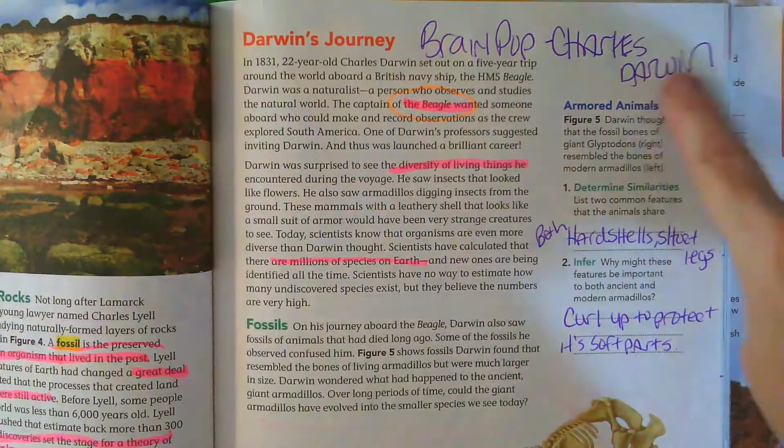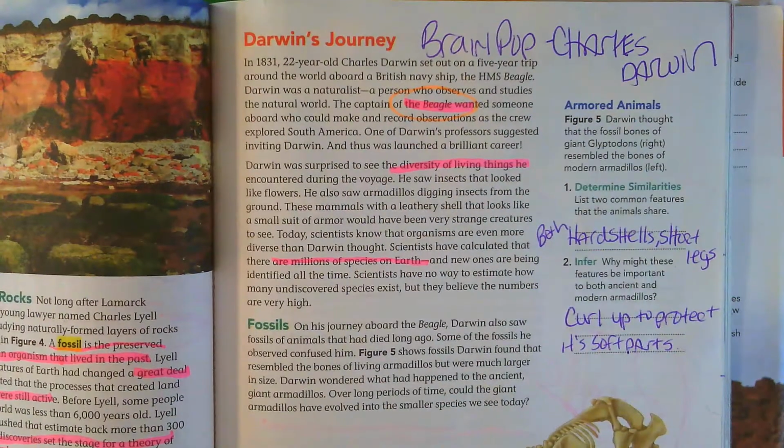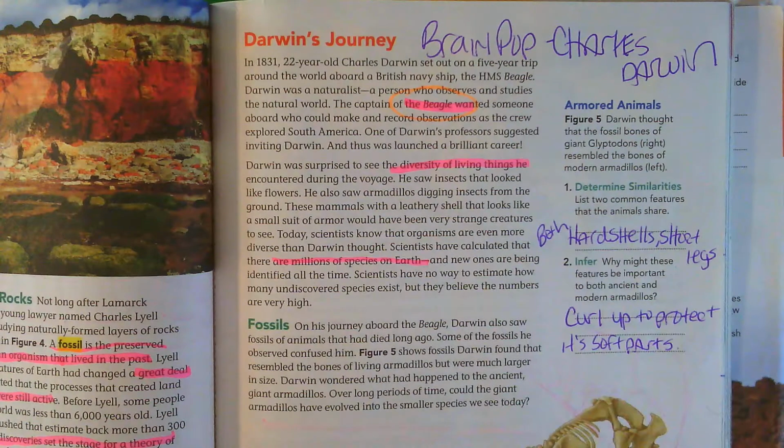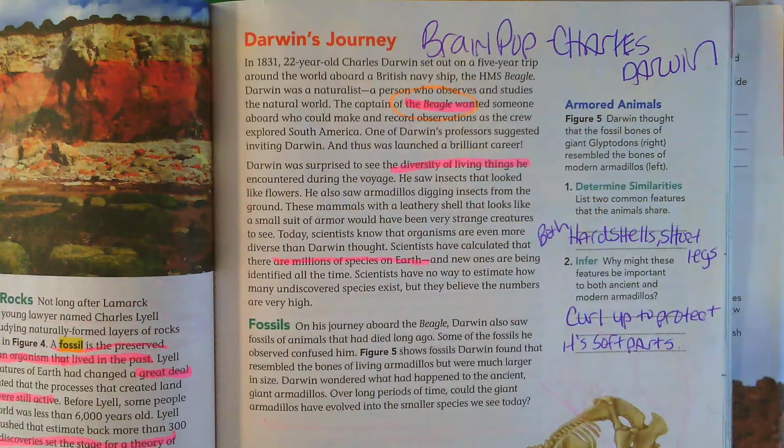All about Darwin's journey. I have assigned this week a BrainPOP, Charles Darwin, so try to do that pretty soon. And again, we did a poll question on the Beagle. The Beagle is a ship. Need to know that.